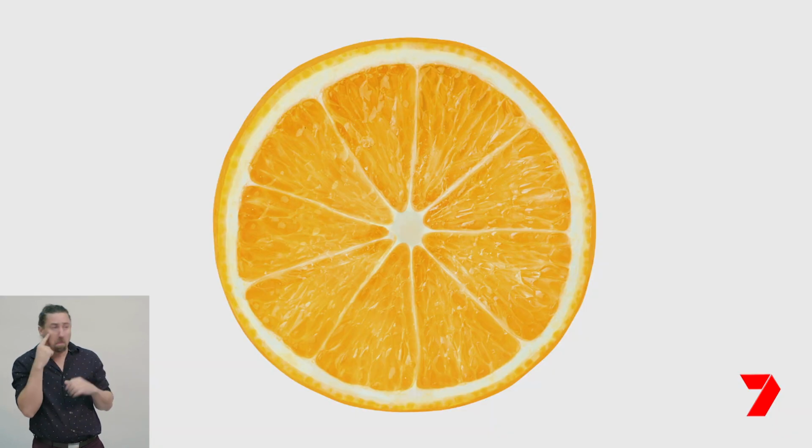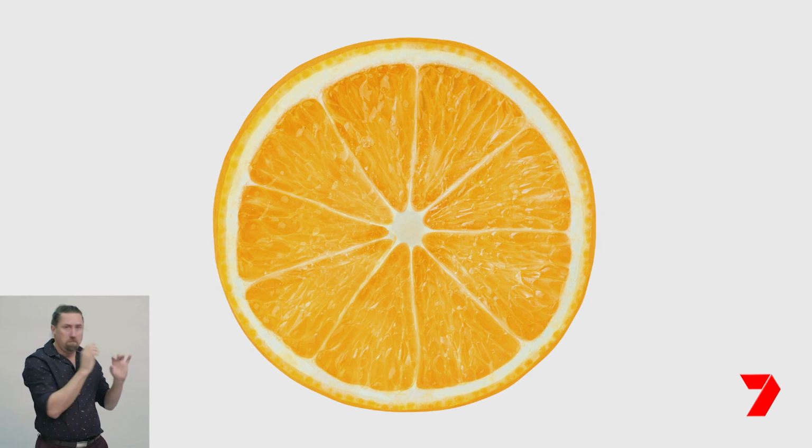Today we're going to explore some very special angles that all hang out together around a point. Have a look at this juicy orange. Can you see the 9 segments all clustered around the centre? There's no spaces in between the segments, are there? This is geometry in action. How exciting that maths can describe what nature shows us.